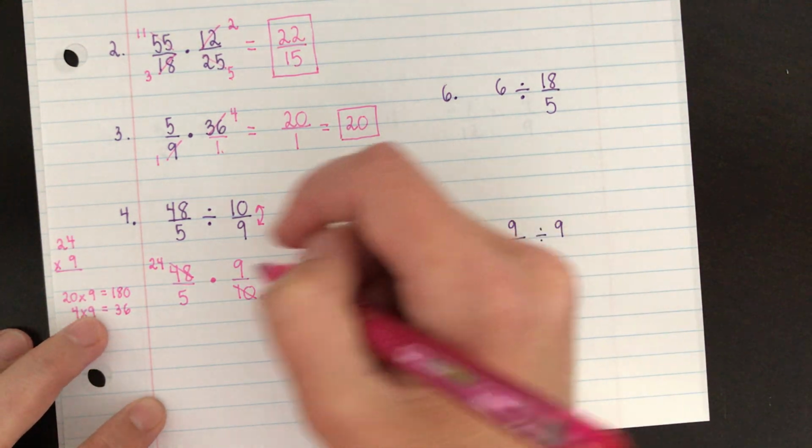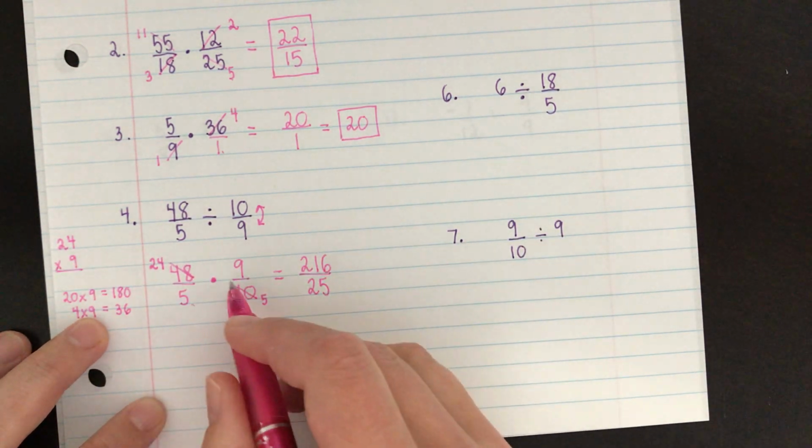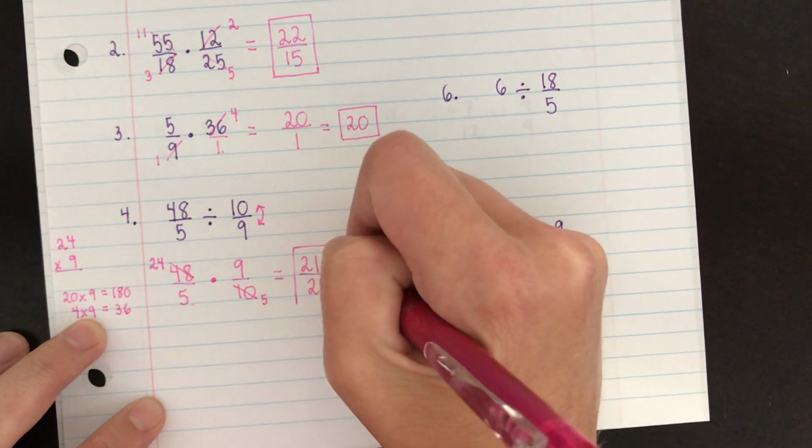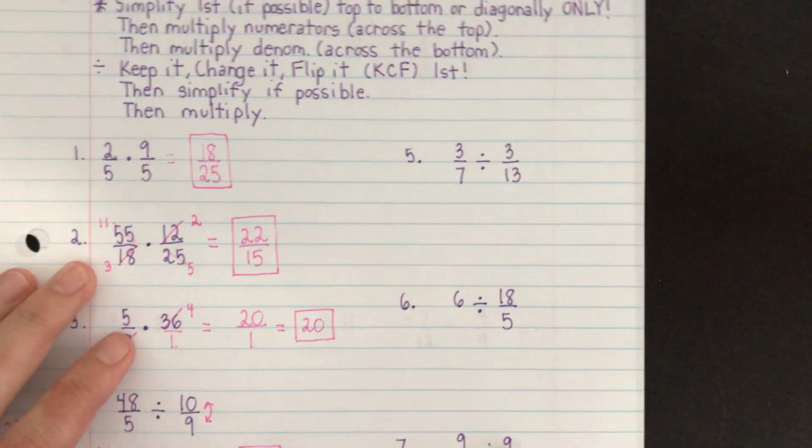So that's 216, and then 5 times 5 is 25. And like I said, if we've simplified here and we have, then this answer shouldn't simplify further. It should be your final answer. Okay, moving right along, number 5.